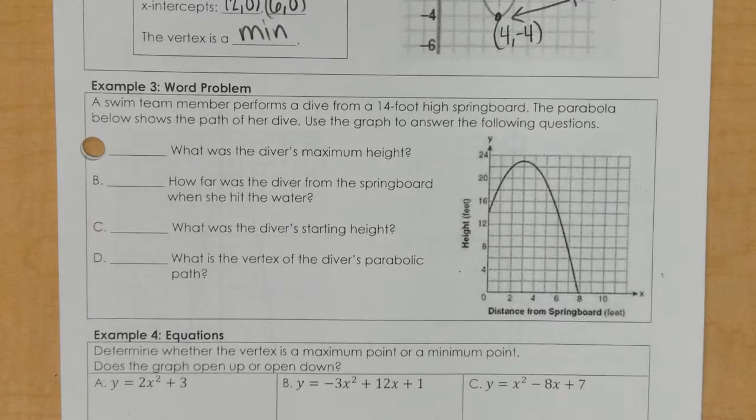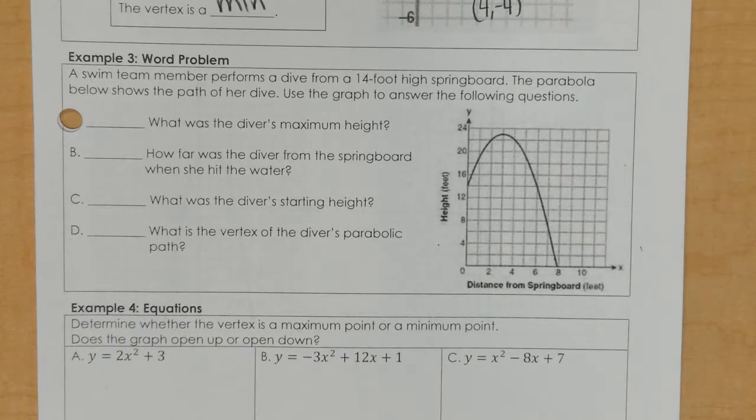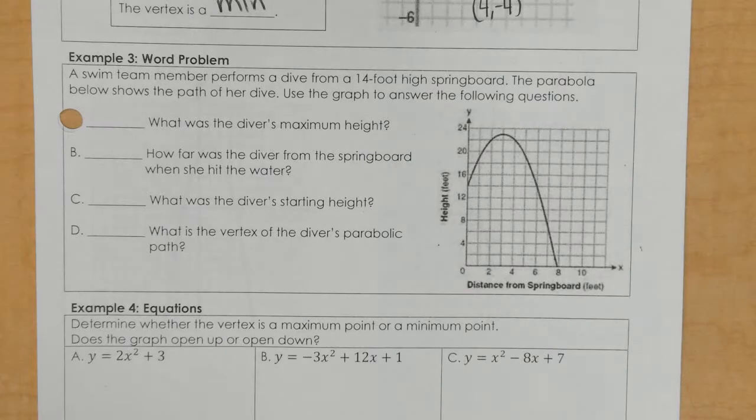Okay, number 3. A swim team member performs a dive from a 14-foot high springboard. The parabola shows the path of her dive. Use the graph to answer the following questions. So here is this person on the diving board. She bounces, and then she springs off of it, right? And she starts 14 feet off the ground.